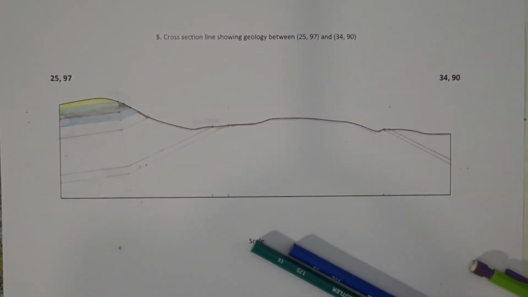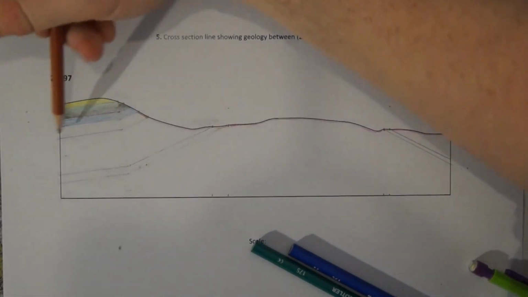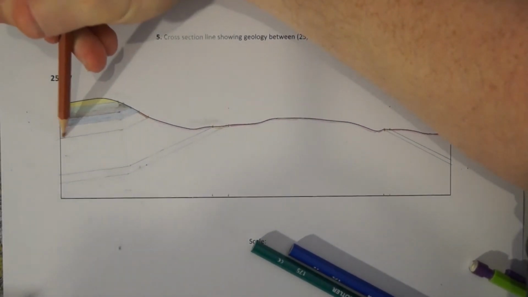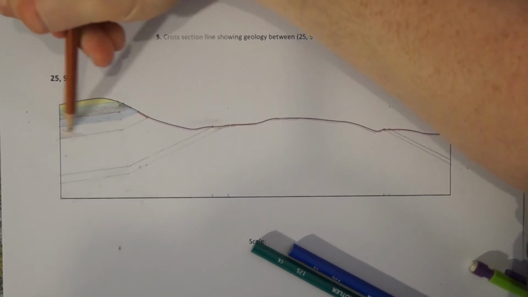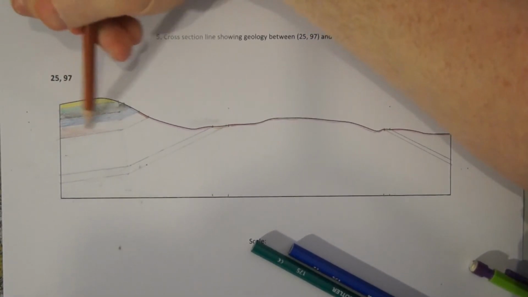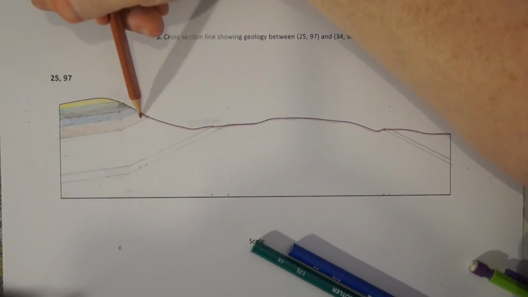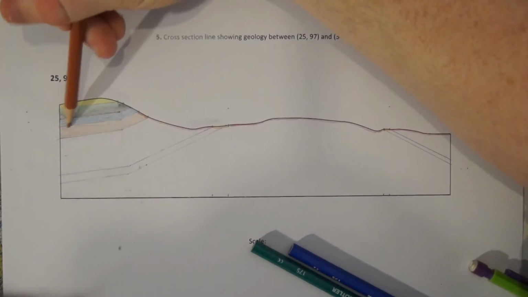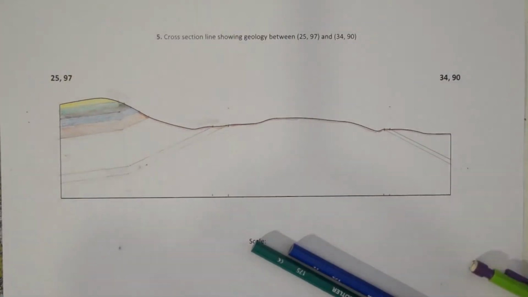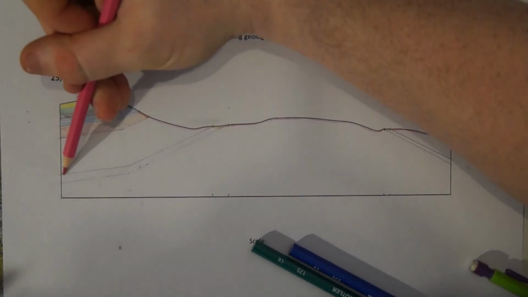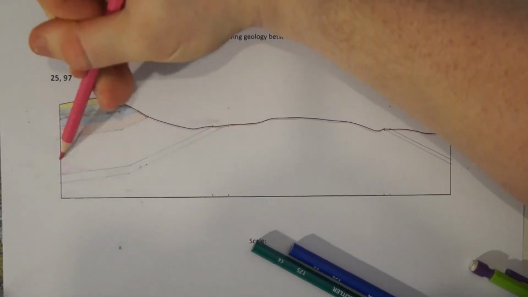Under which there's the Upper Devonian, and then under that we're into the St. Morgan's group, which I've been colouring in pink.